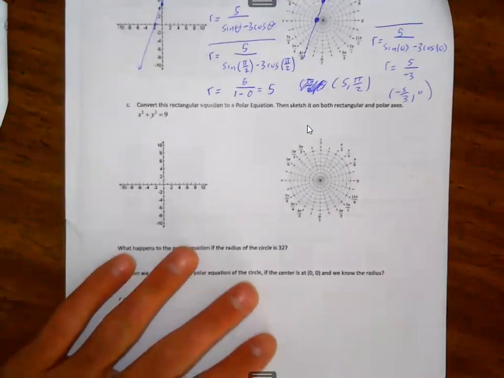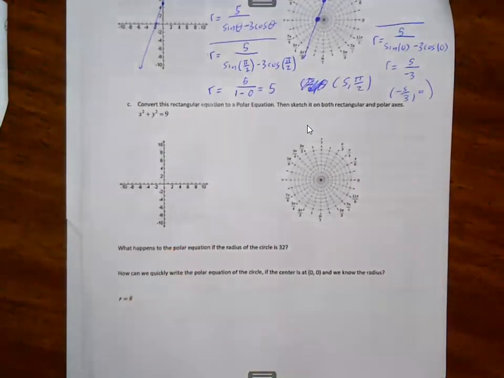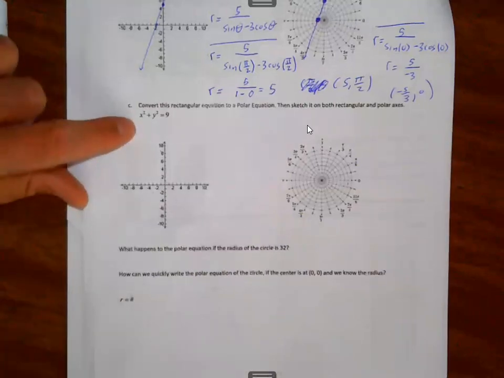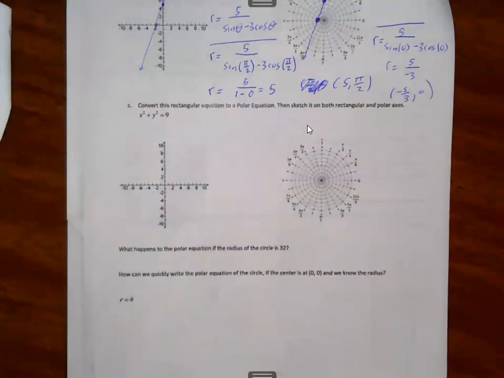Okay, let's do another one. All right, so we got x squared plus y squared equals 9. So this is a circle centered at the origin. We're going to see that we can graph circles centered at the origin in polar form pretty easily, and circles tangent to the x and y axes pretty easily. But other than that, it gets really complicated, and we're not going to do that today. I want you to keep in mind that this here is a circle centered at the origin. If it wasn't centered at the origin, it's a little harder to do.